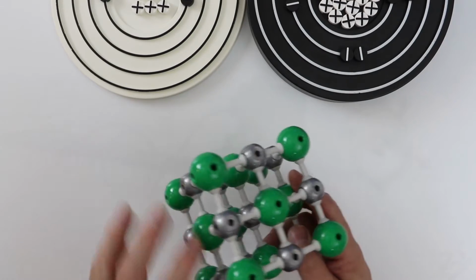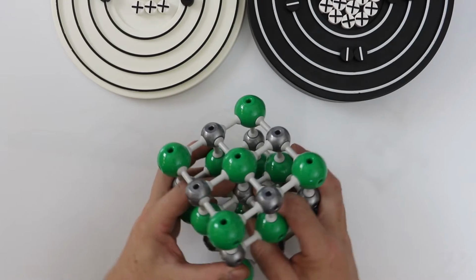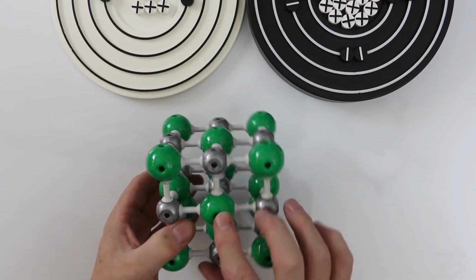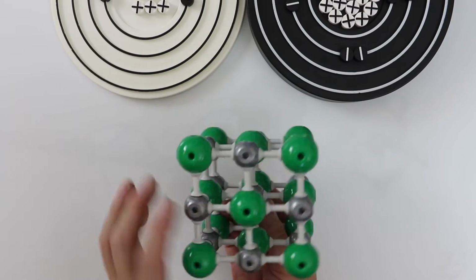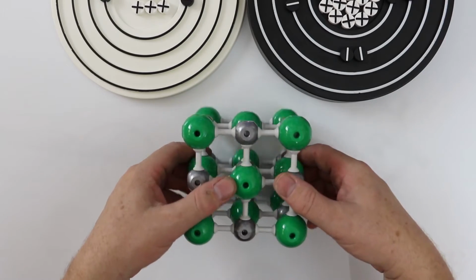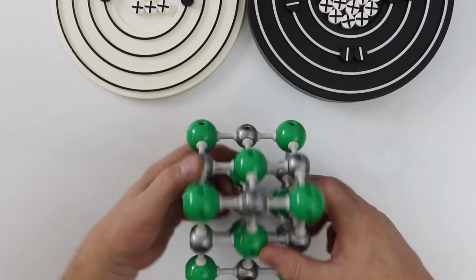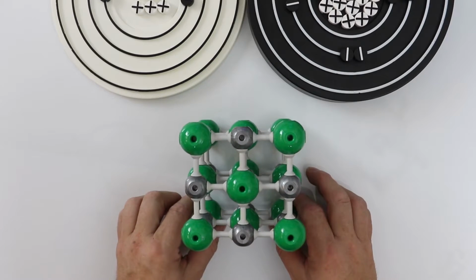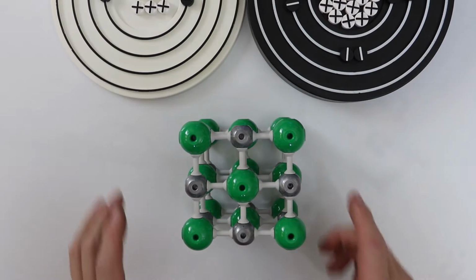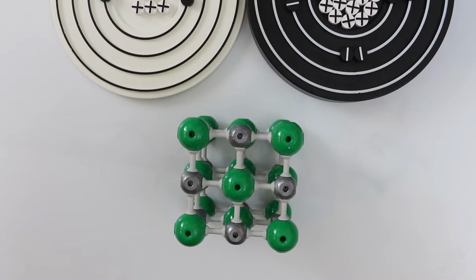So here in the middle we can see a lithium ion, and around it we can see 1, 2, 3, 4 fluoride ions, and 1 at the top and 1 at the bottom. So 6 can just fit around this lithium ion.